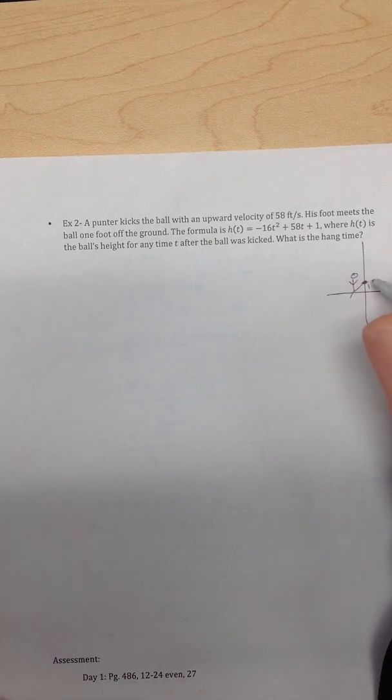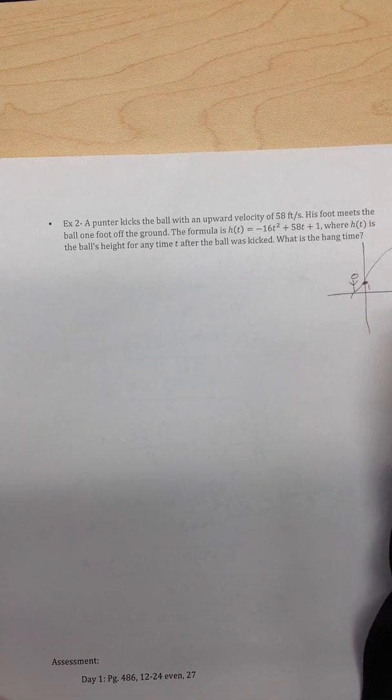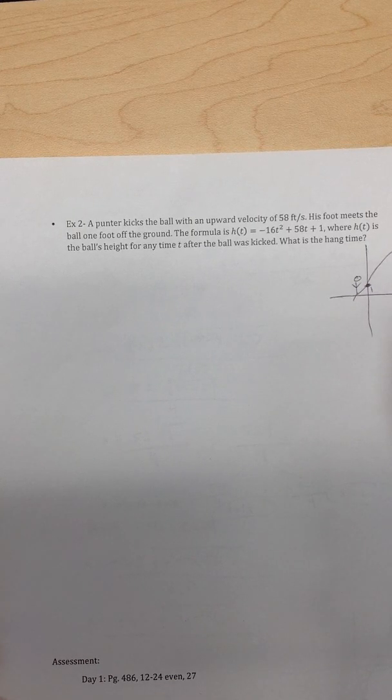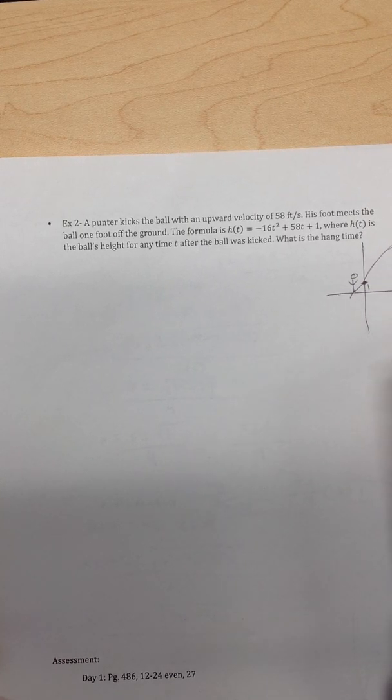So then what's going to happen here is the ball is going to go up, do what it does, and then eventually it's going to come back down. Okay? Hang time is the amount of time from when it hits his foot right here all the way until it touches the ground. So basically we want to find that spot where this is going to touch the ground, or what our 0 is. Okay? Because we're looking for 0 for our height.